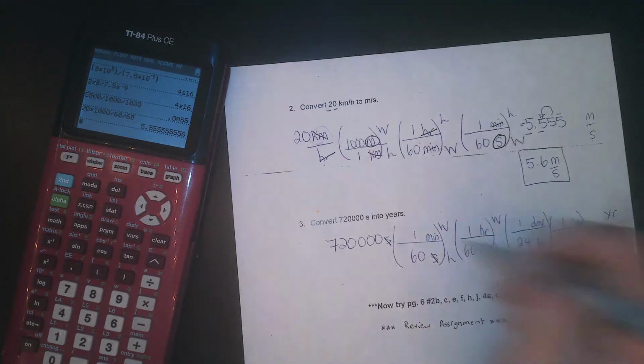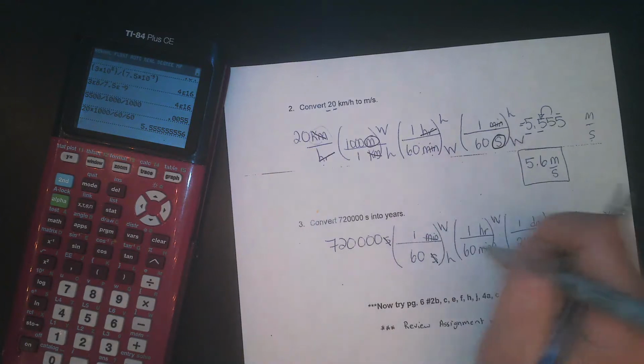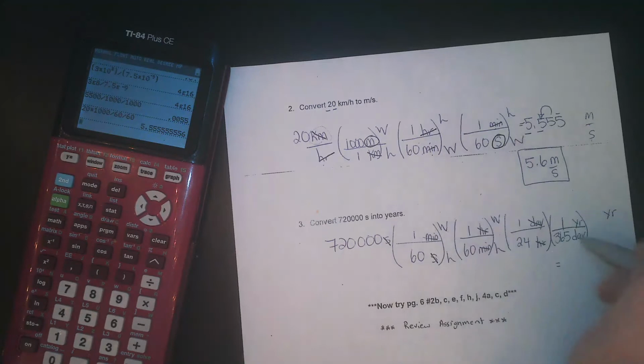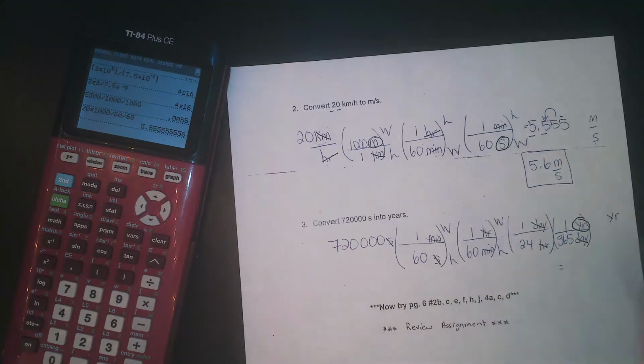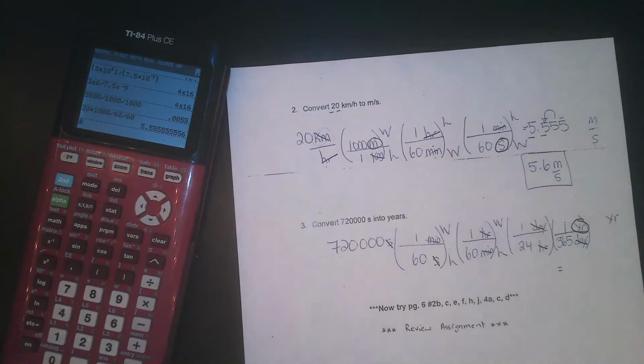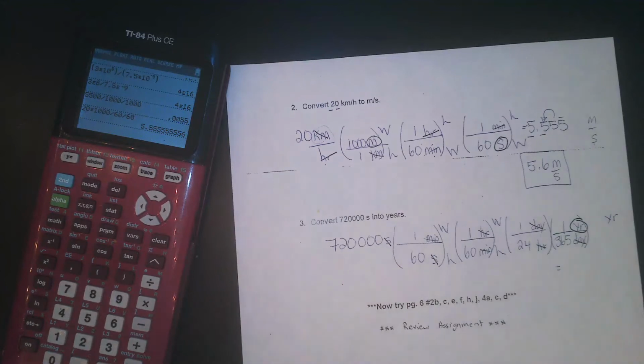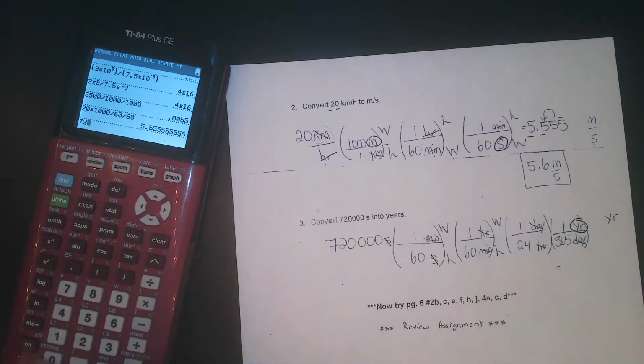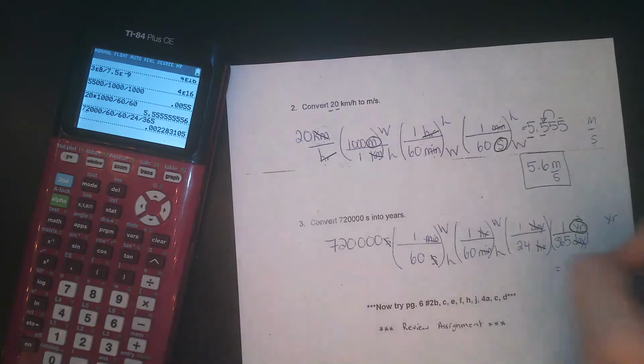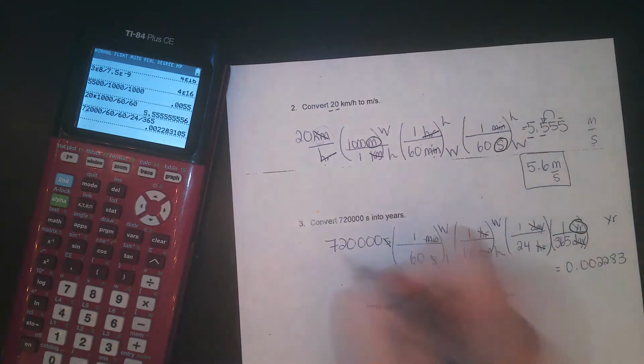And we can follow our cancellations through minutes, hours, days, and we're left with a year in the numerator position. So we've set everything up correctly. Whether we've used the right numbers or not, that's debatable, but we've set everything up correctly because we ended up with years in the numerator. So 720,000 divided by 60 divided by 60 divided by 24 divided by 365. And I get 0.002283. How many significant digits are there?